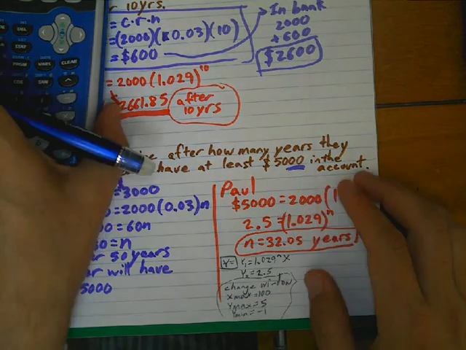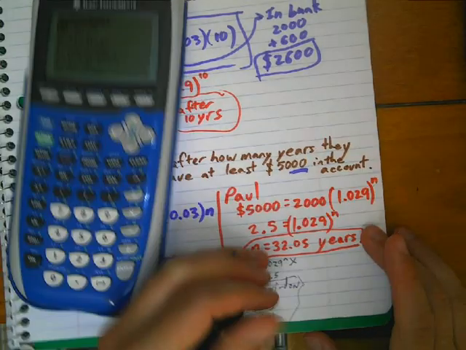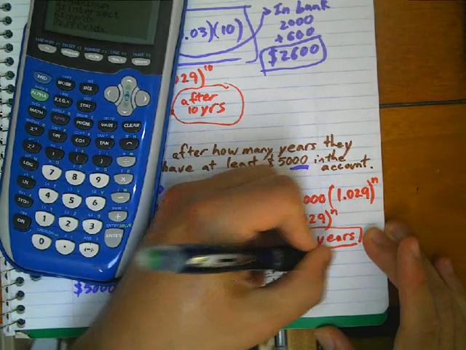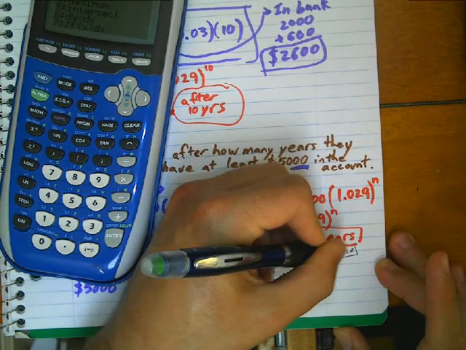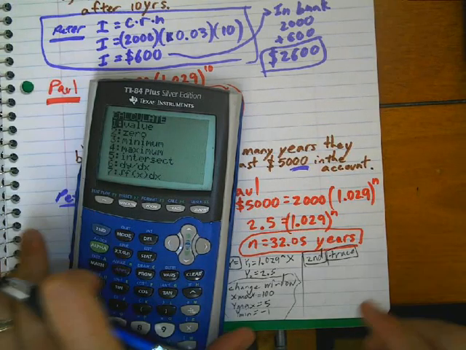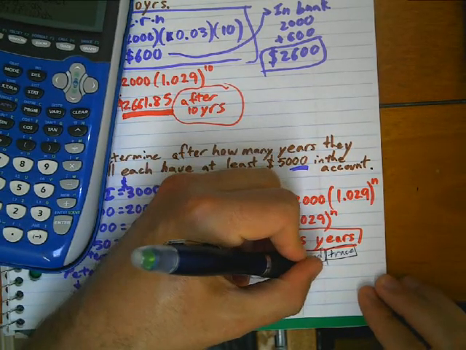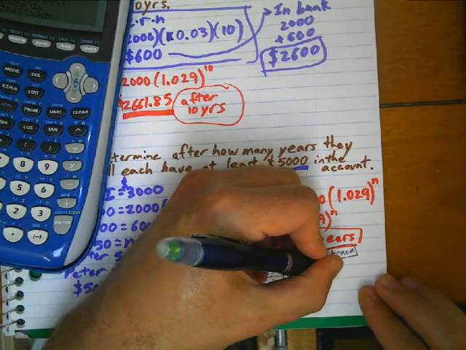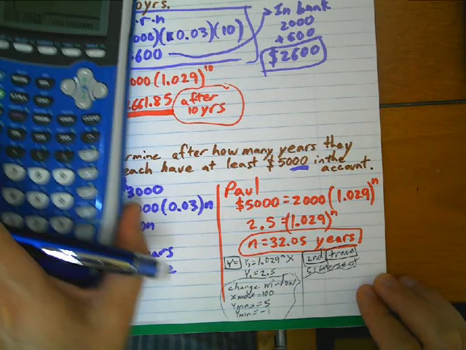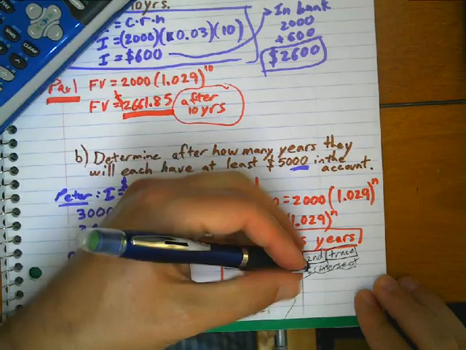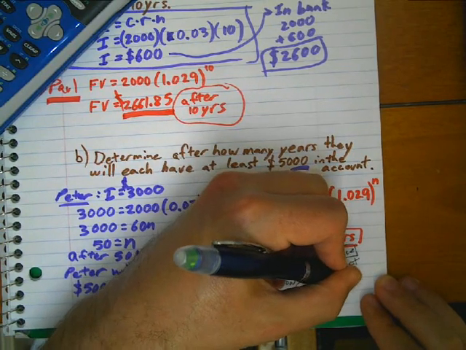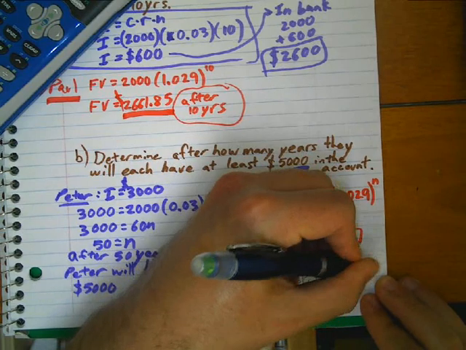Okay, then I hit second trace. And I went down to intersect. And then it said first curve. I hit enter. Second curve.